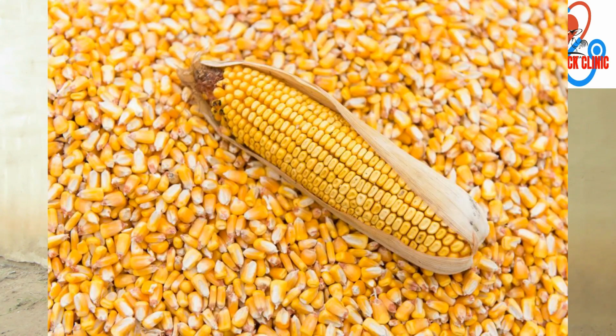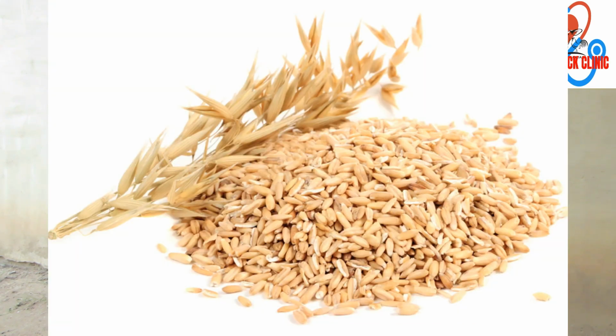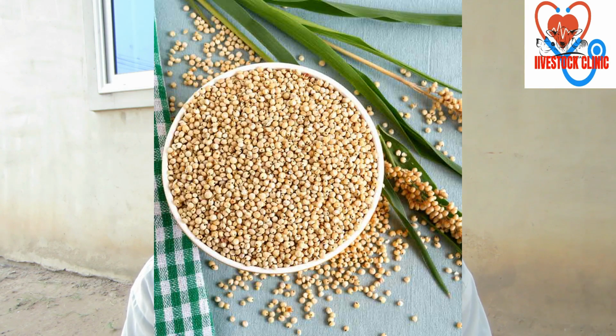Energy is very important. Okay, so let's now look at ingredients that could give us this energy that is needed by our poultry birds. So we can have ingredients such as maize, we can have wheat, we can have oats, we can have sorghum, we can have millet, and so forth and so on.